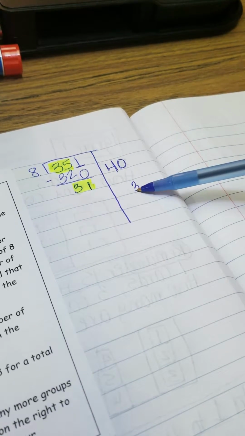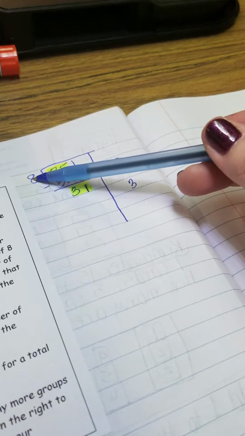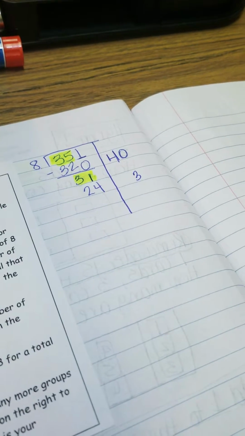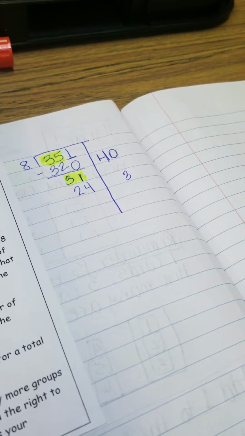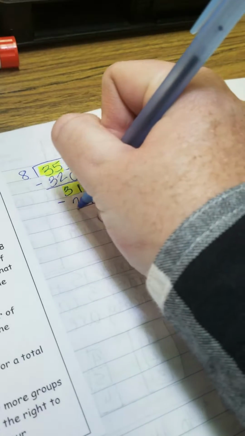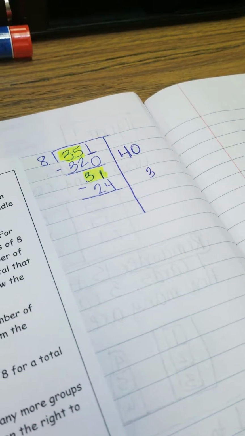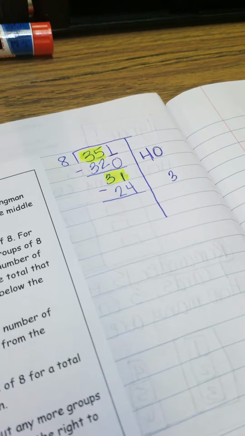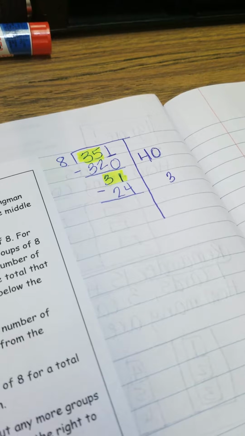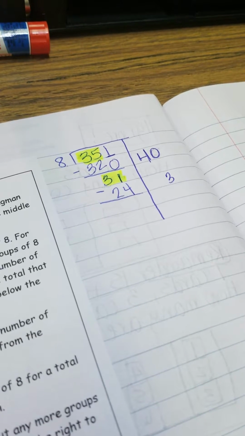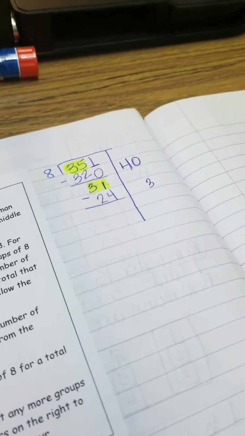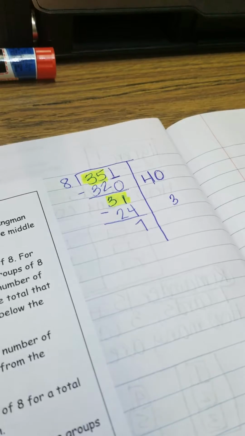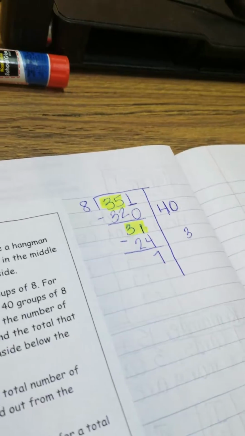So what am I going to multiply here? 3 times 8 to get 24. Now I'm going to subtract. I say 31 minus 24. You do the math and then tell me what you get. 7. I hear 7. And do you know what 7 is? It's your remainder.